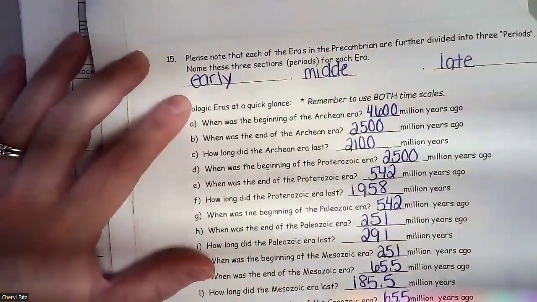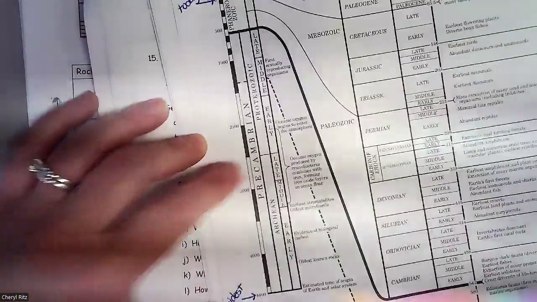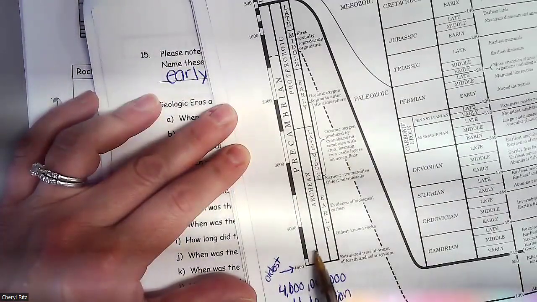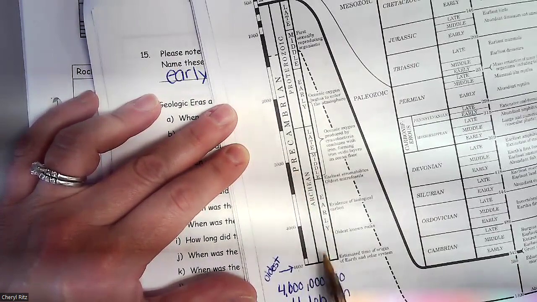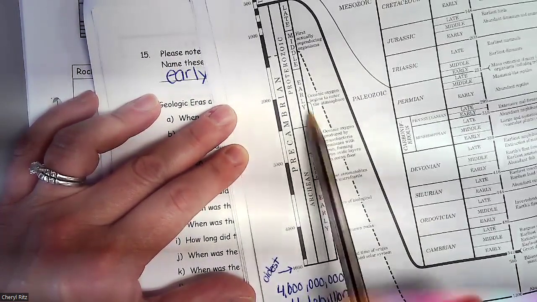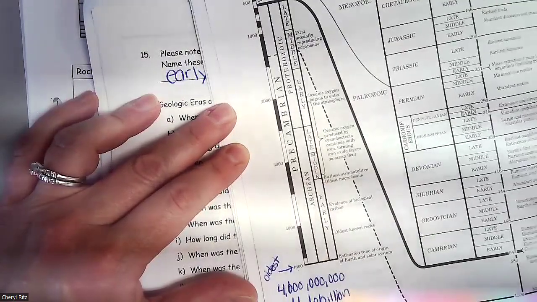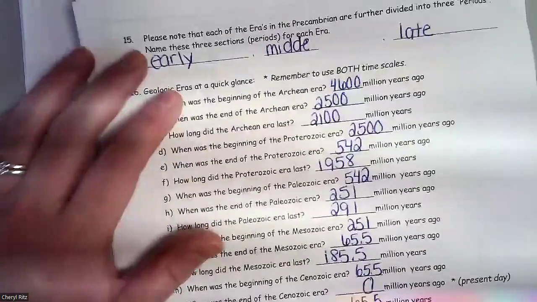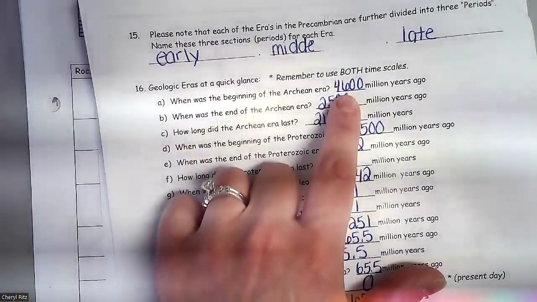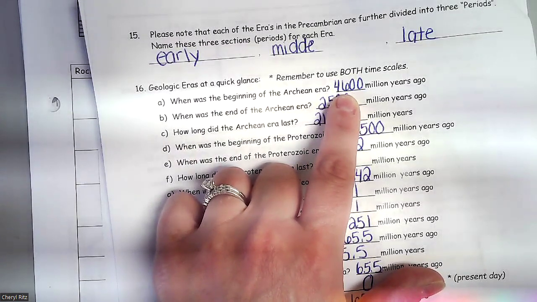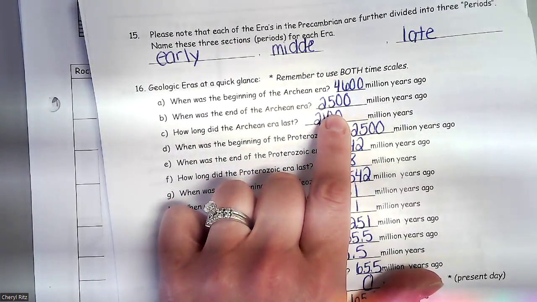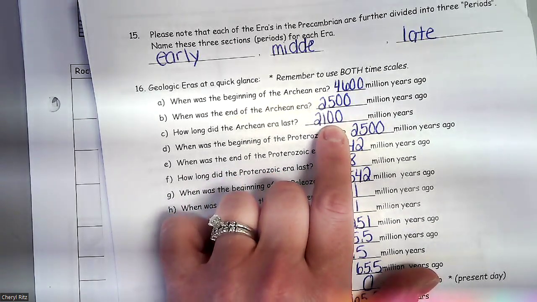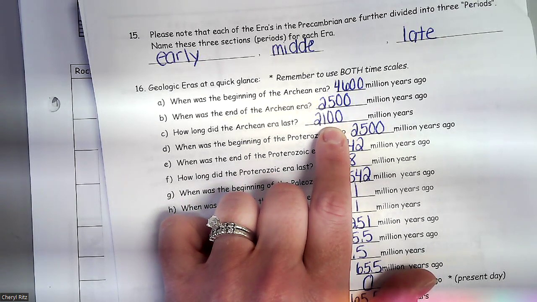On the top here, the eras of the Precambrian. So they're divided into periods. Here we have the eon, the eras, and then the periods. Each one of those eras are divided into early, middle, and late. Then this stuff was straight off the reference table pretty much. When did it begin? 4,600 million years ago. When did it end? About 2,500 million years ago. How long does it last? You subtract those two, 2,100.